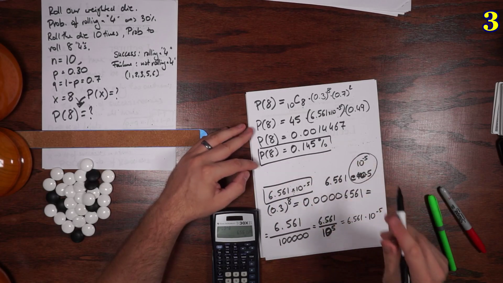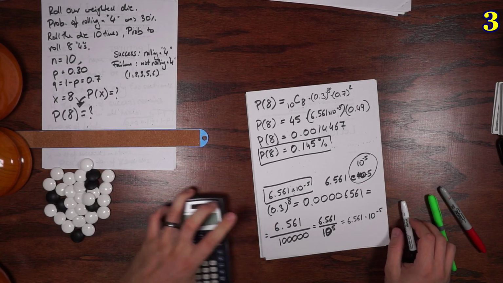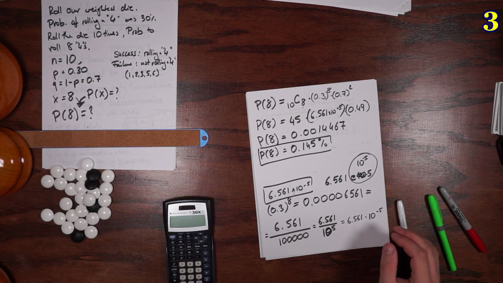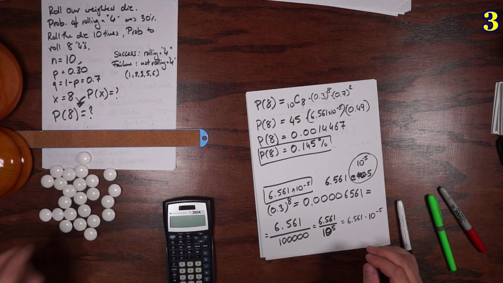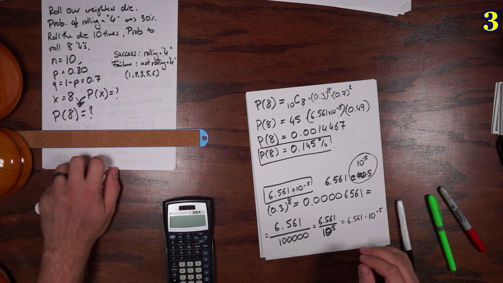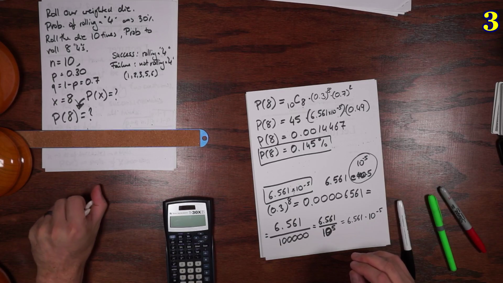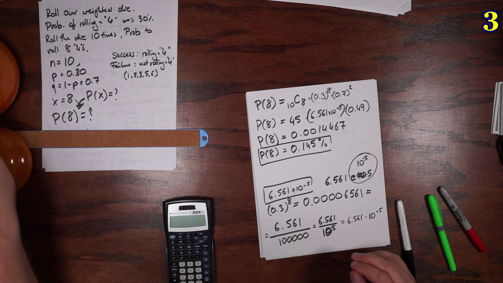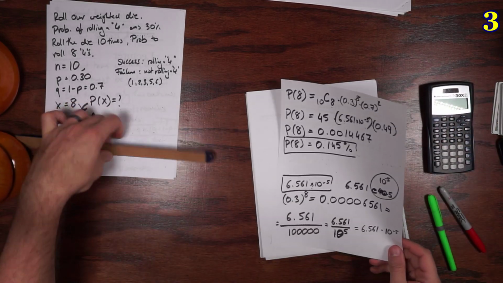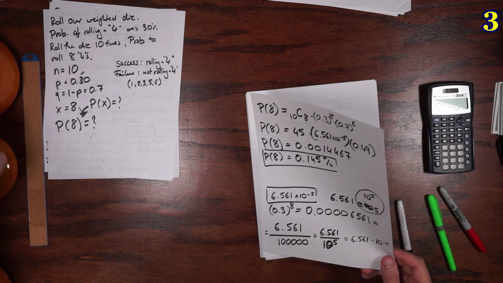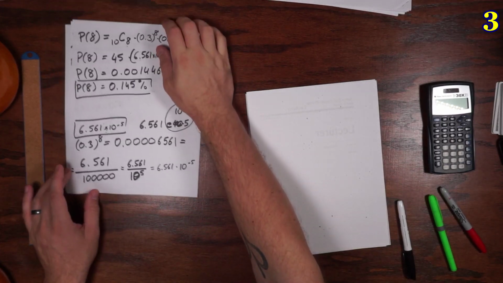So the probability that even on my weighted die, you're going to roll 8 out of the 10 times a 4 is only 0.145%. Oh my god. Nah, doable. Again, there are ways to calculate it using other methods, but this one is relatively straightforward.